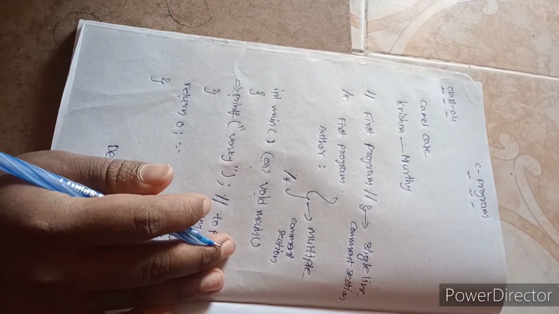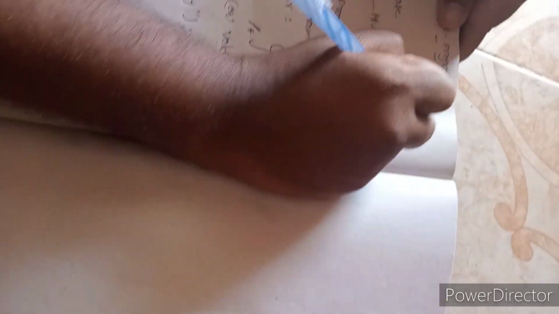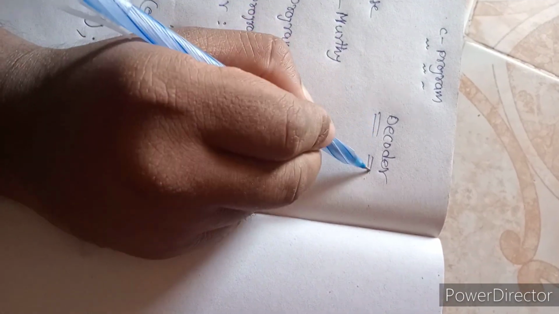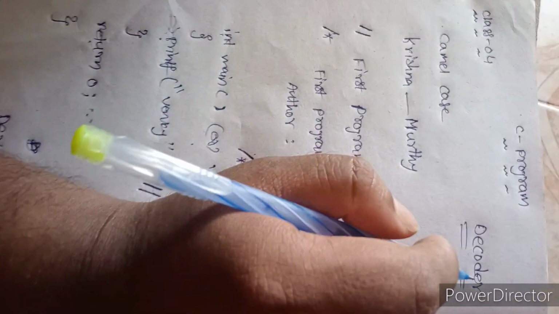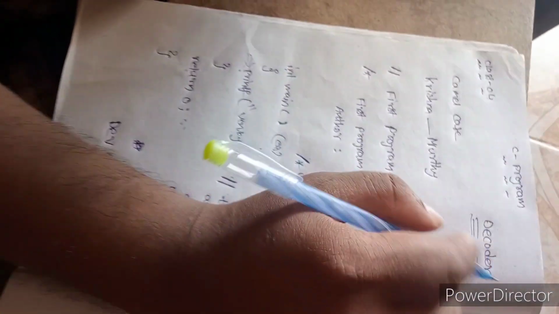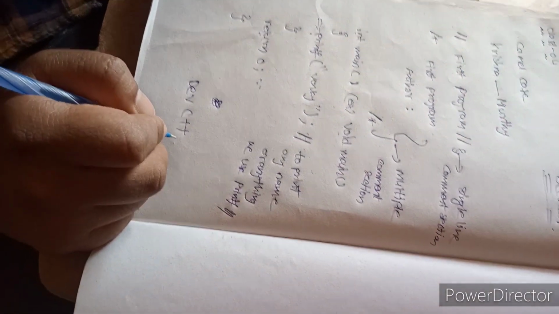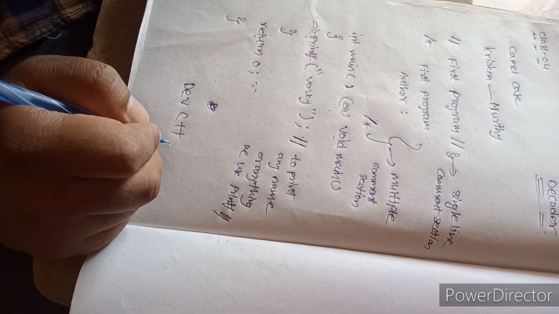For everybody who doesn't have a laptop, in case you want to practice C programs on mobile, the best app is Decoder. Just go to the Play Store, search for Decoder, and then install the app. If possible, I will provide the link in the description as well. From a mobile point of view, you can practice C language in Decoder. From a laptop point of view, you can use Dev C++, right? Okay. How to install Dev C++? You may raise the doubt here. Just go to YouTube and search how to install Dev C++, and there you can find it.